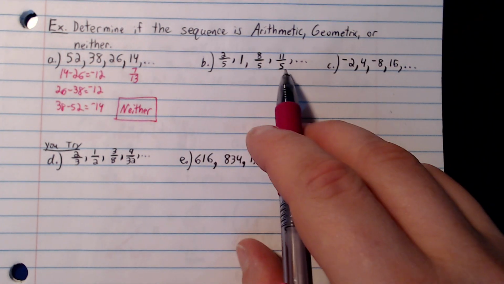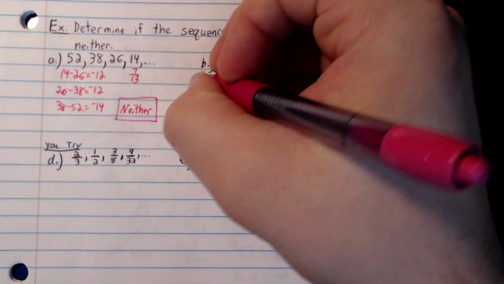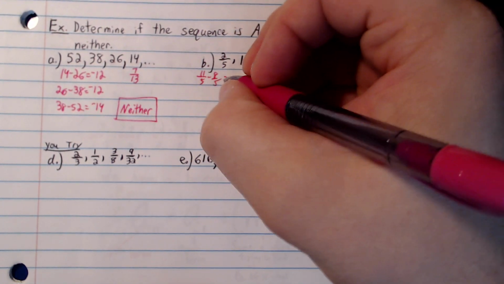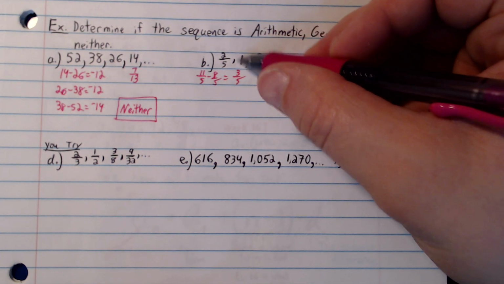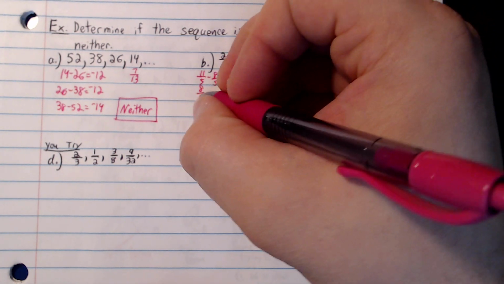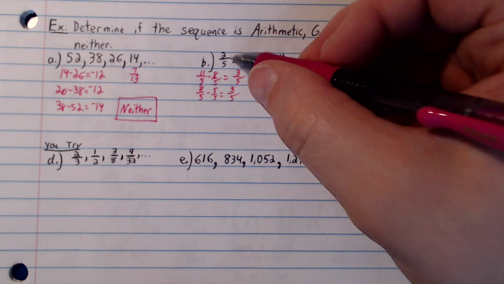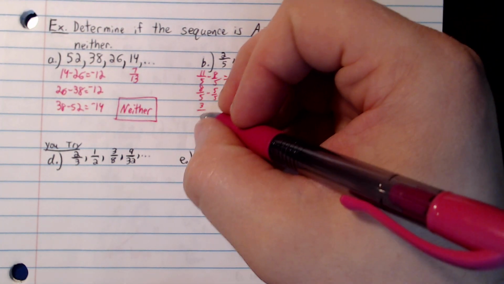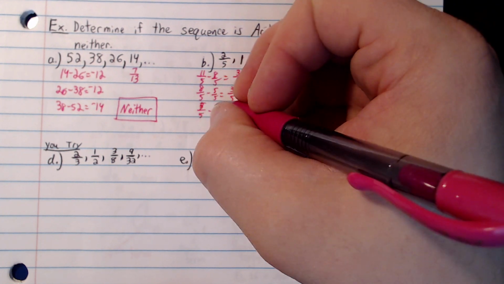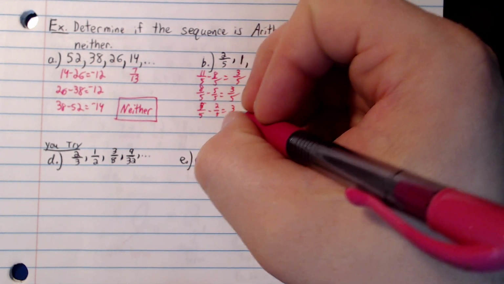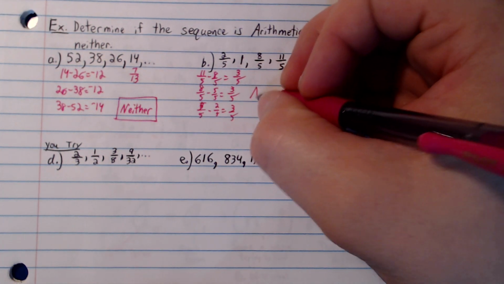Right, so we're going to just do the same thing. We'll start at 5 minus 8/5. 11/5 minus 8/5. That's 3/5. That was easy to do. This is going to be 5 over 5, right, because it's 1. So 8 over 5 minus 5 over 5. 3 over 5 came up again. Let's check that one last one. I'm sorry, 5 over 5 rather, minus 2 over 5 is 3 over 5. So we have a common difference of 3 over 5. That's arithmetic.